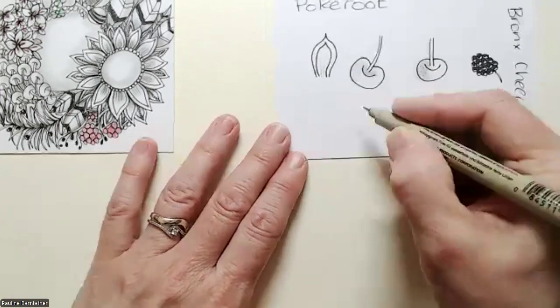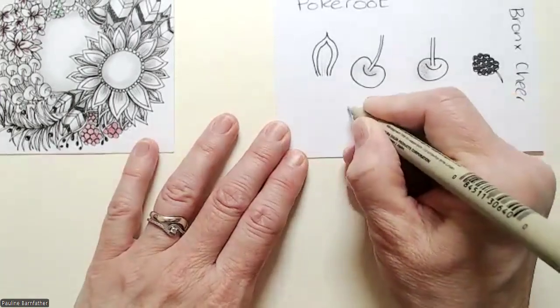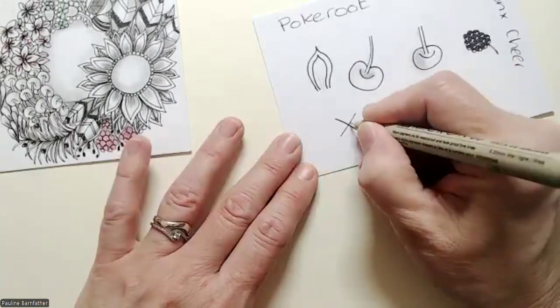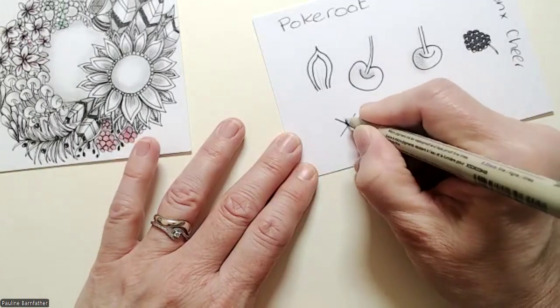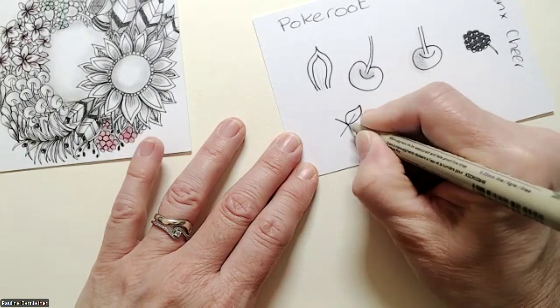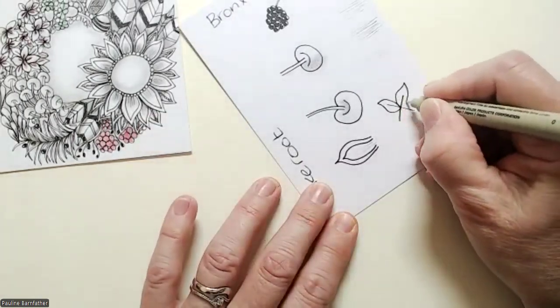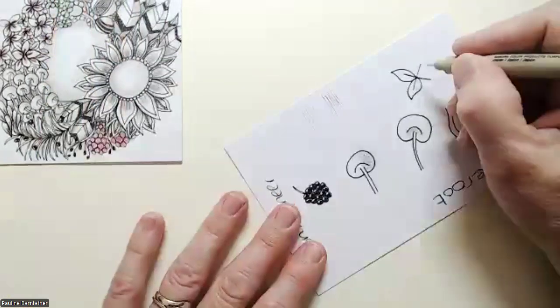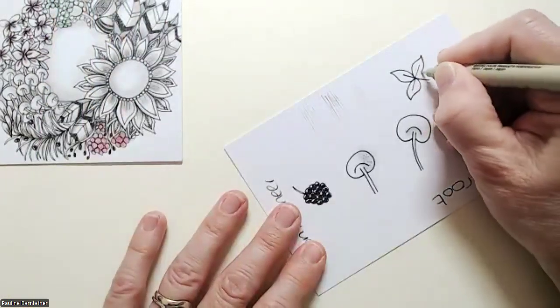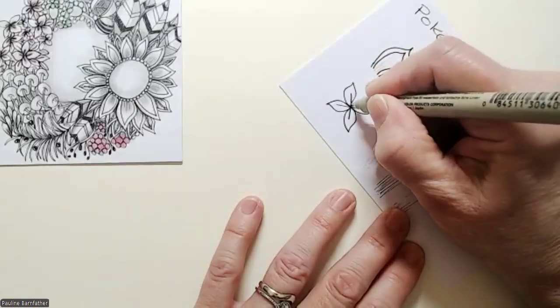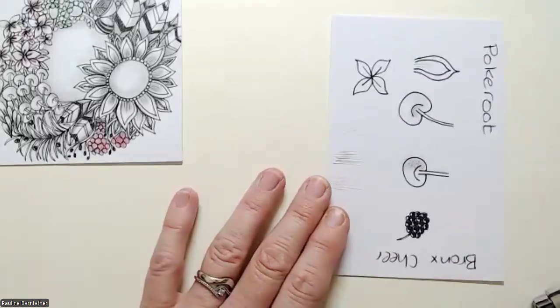And with flowers, we can create flowers simply by doing an X and then doing some little petals. Just like that.